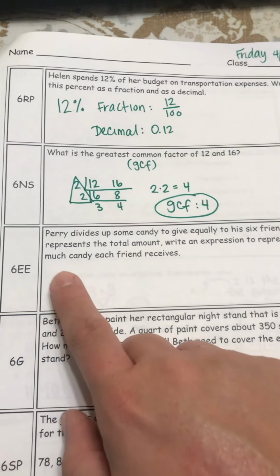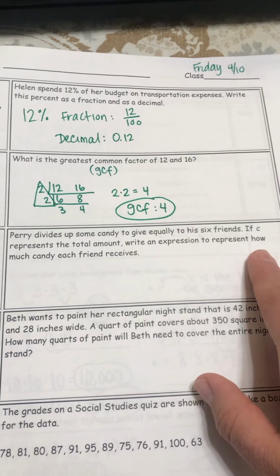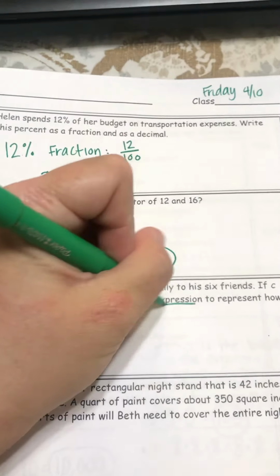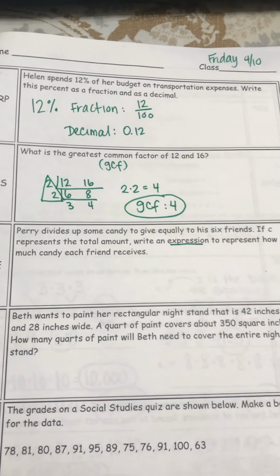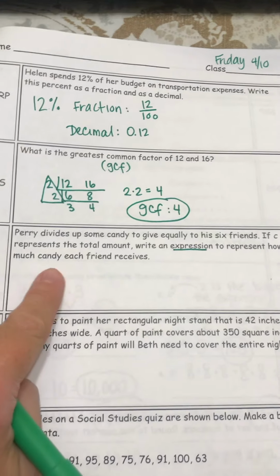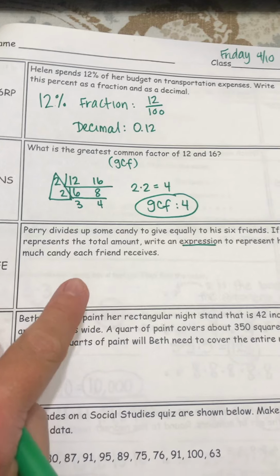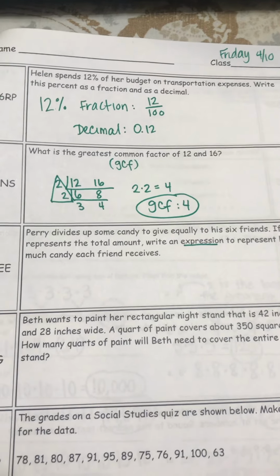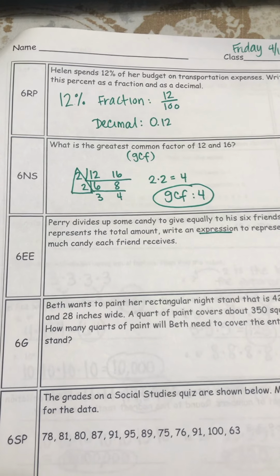Okay, for the next one, this is something we've practiced a little bit. So they're giving you this problem. They want you to write an expression. So you're just showing me what would you do to find the answer for how much candy each friend receives. So would you add, subtract, multiply, divide? Show me the expression. Come back and check and see if you got it right.